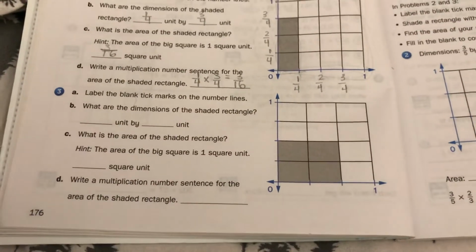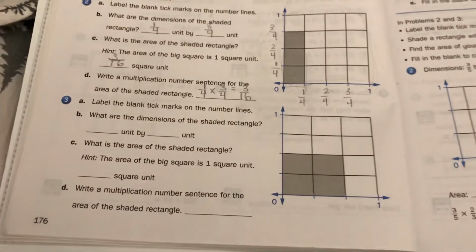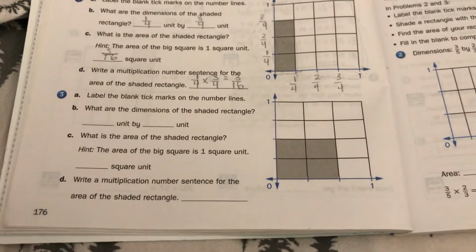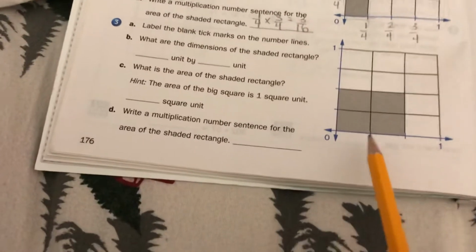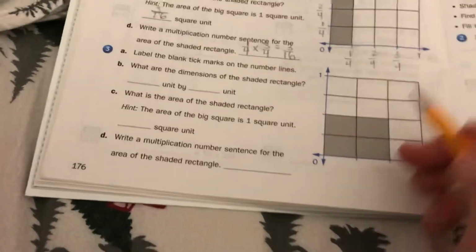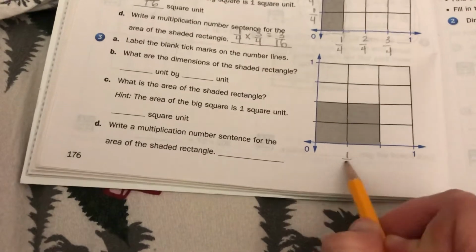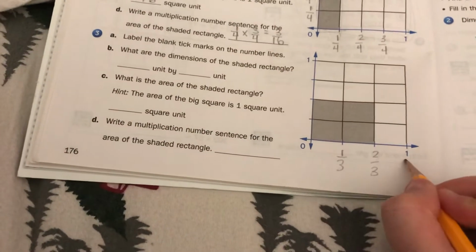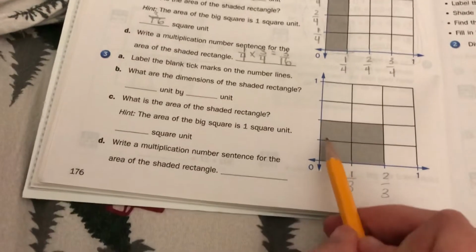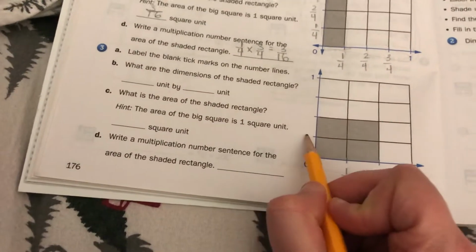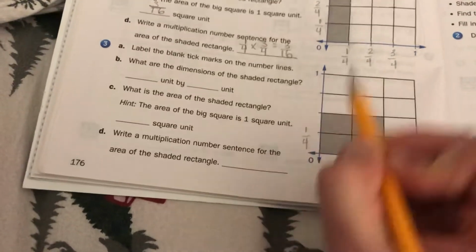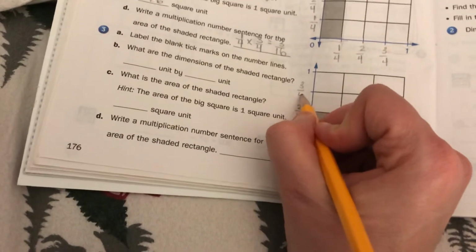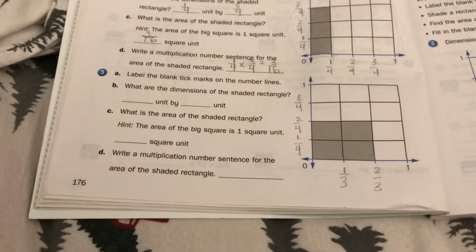Okay, so number 3 says to label the blank tick marks on the number line. Okay, well, I see 1, 2, 3, so I'm going to label this 1/3, 2/3, and 1 would be 3/3. This is 1, 2, 3, 4, so here's 1/4, 2/4, and 3/4. Okay, so I've labeled those.